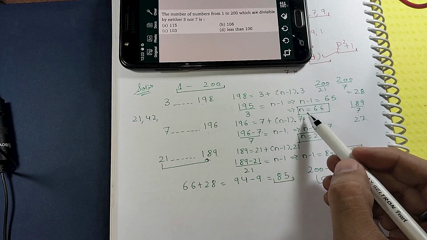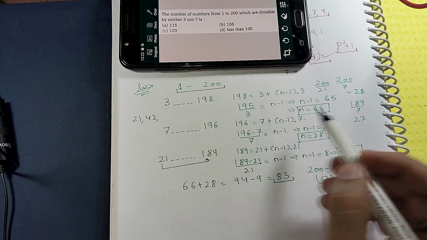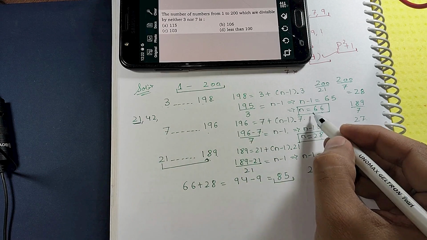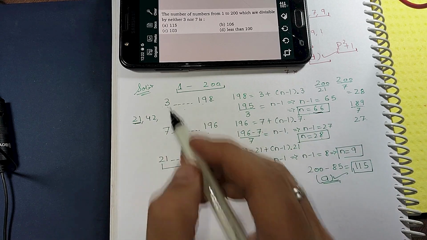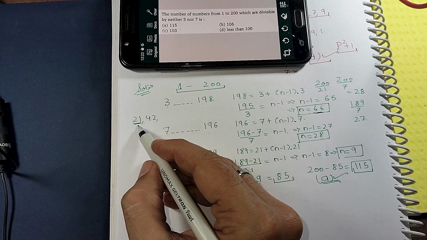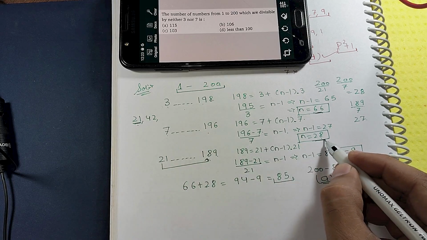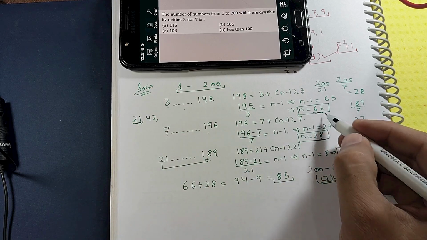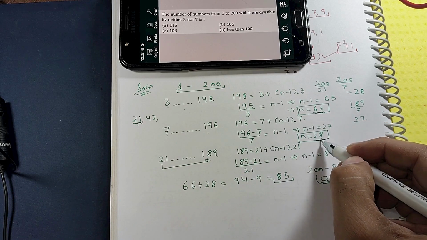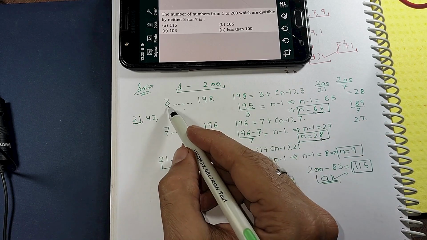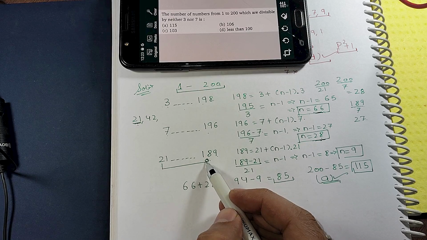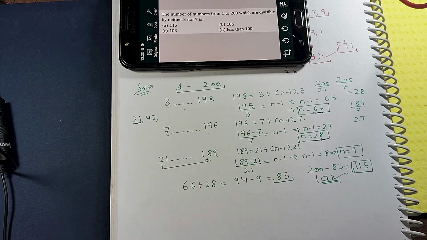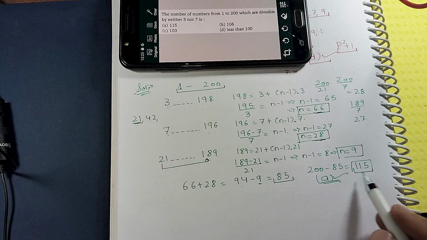Now when I was calculating numbers divisible by 3, 21 got included in this also. Why? Because 21 is divisible by 3. But 7 also divides 21. So in this n equal to 28, 21 has also been included. That means there has been overlapping of some numbers. So that's why I calculated that numbers divisible by 21 have been taken care of in 3 as well as 7. So I subtracted those numbers from the totals so as to get only numbers divisible by 3 or 7 one time. That's why it is 200 minus 85.